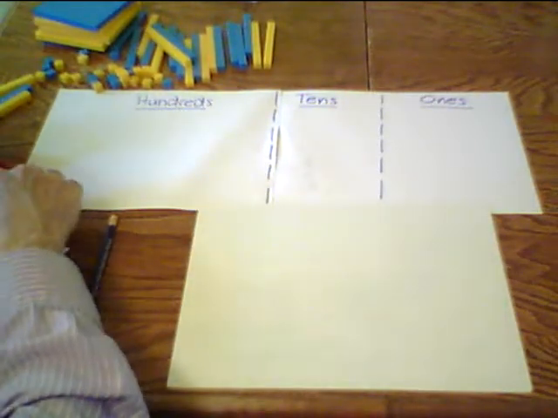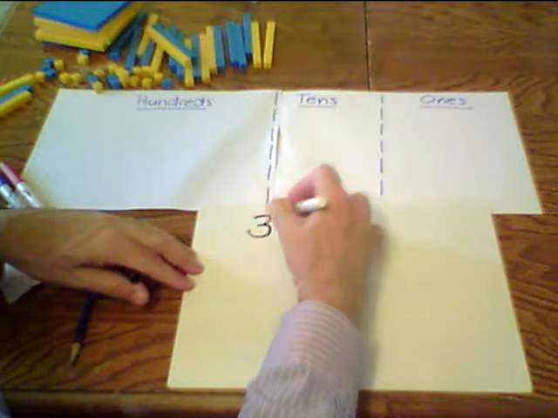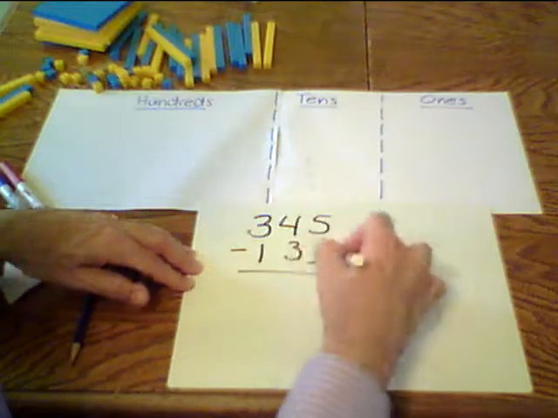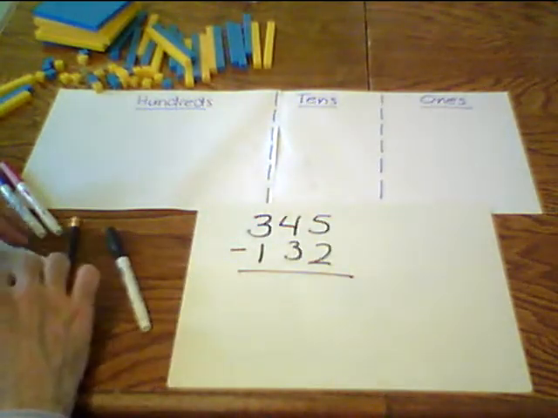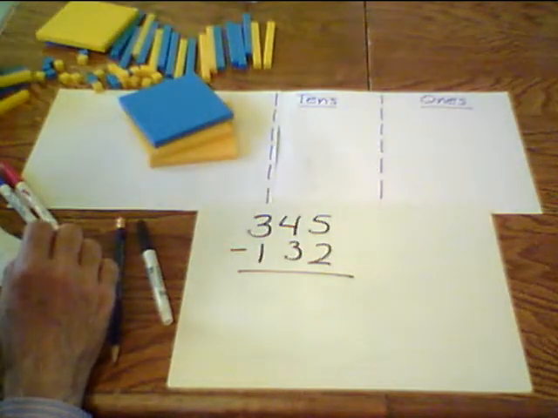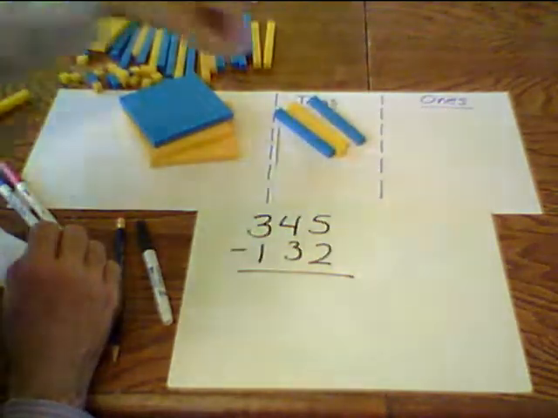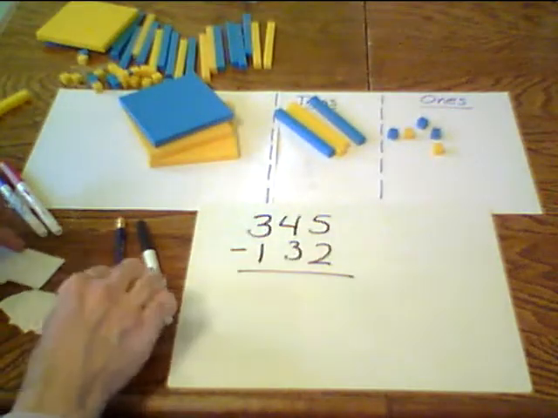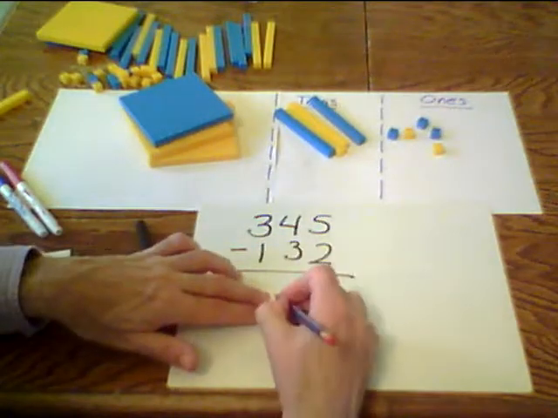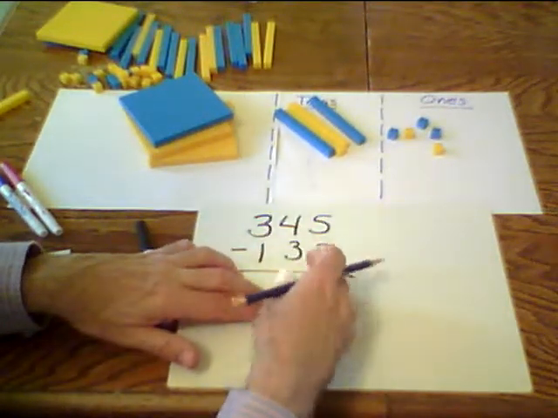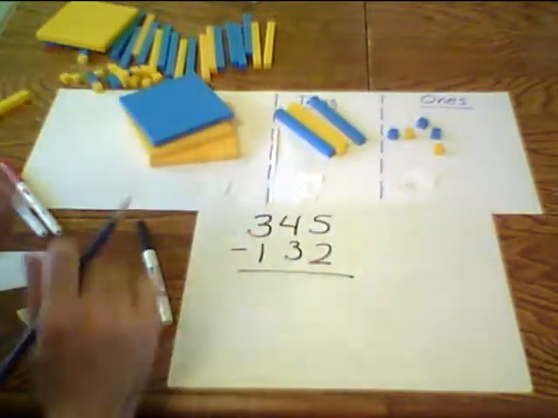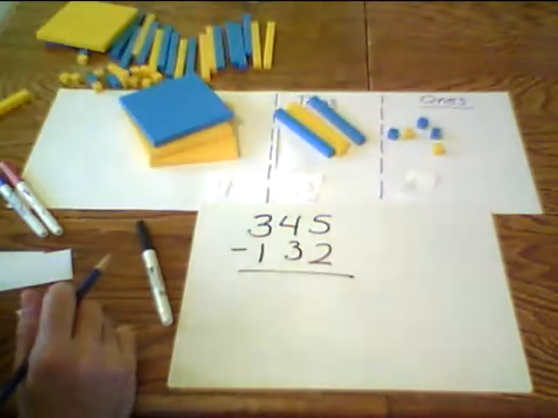We could easily expand this into hundreds, 345 minus 132, for example. And I could go through the exact same thing with the students. Have them put 300, 45, and then I take the paper, right, 132, and tear it into three parts. And again, direct them to begin over here.